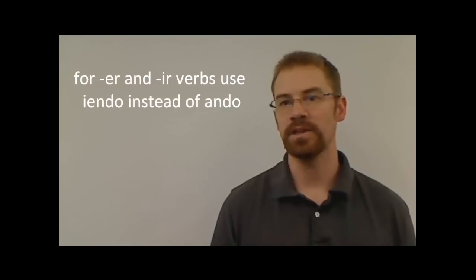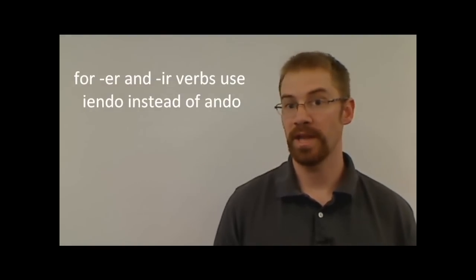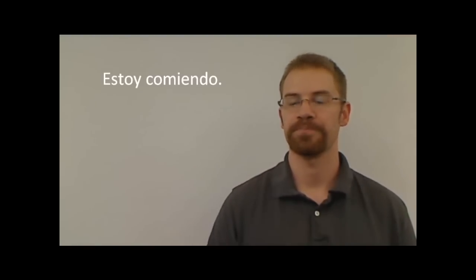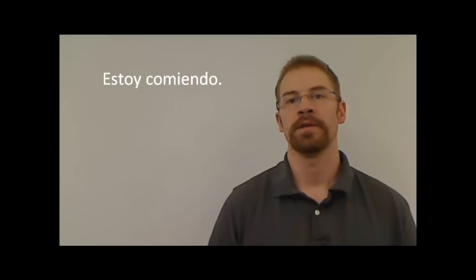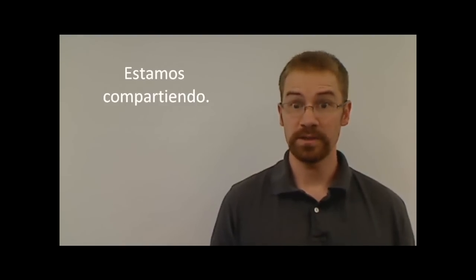For er and ir verbs, they're just a little bit different. Instead of ando, the ending is going to be yendo. So if I want to say I am eating, I'll drop off the er in comer, and I'm going to add yendo to it. So I would say, yo estoy comiendo. Tú estás comiendo. If I want to use the verb compartir for to share, we are sharing. Nosotros estamos compartiendo. So the yendo is for er and ir verbs.